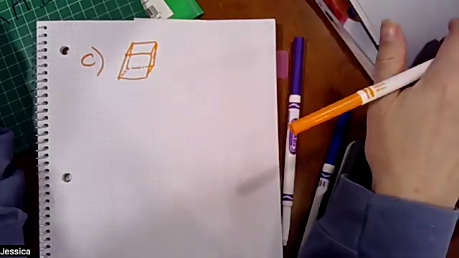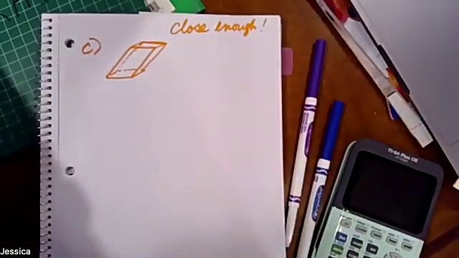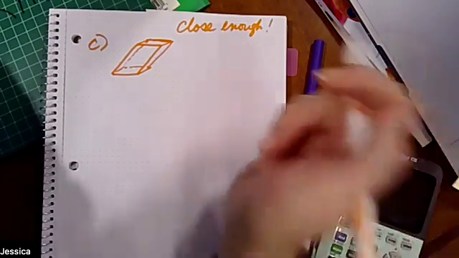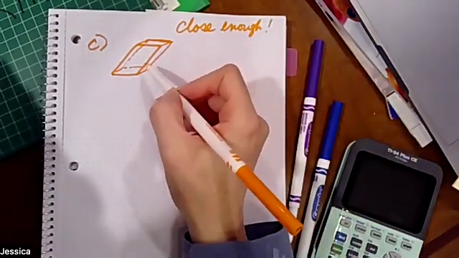Okay. Good night. I've never had so much trouble drawing anything three-dimensional in my life. This was awful. Okay, and it still looks terrible, but bear with me.